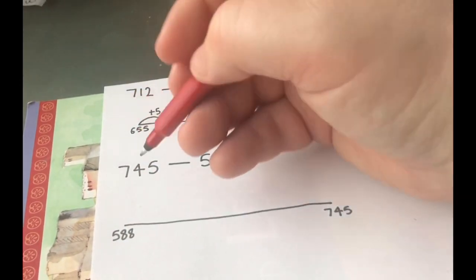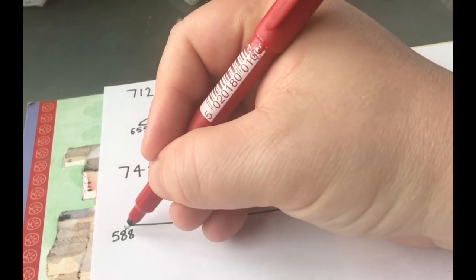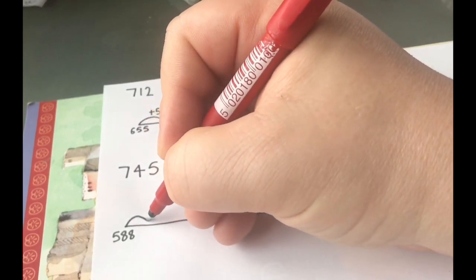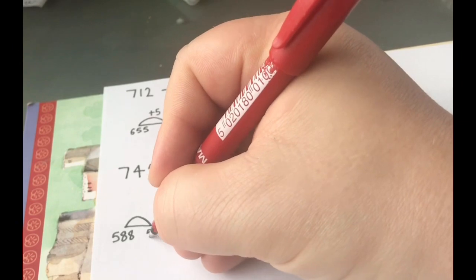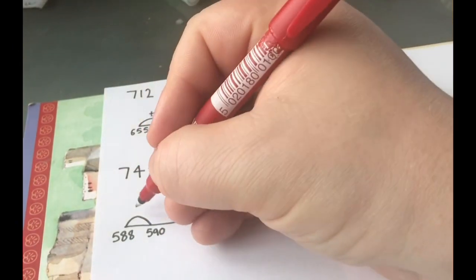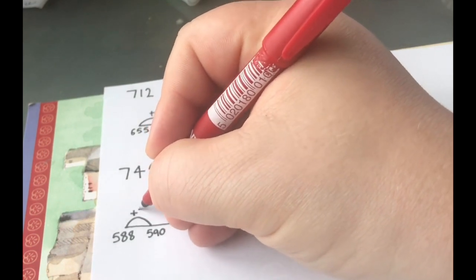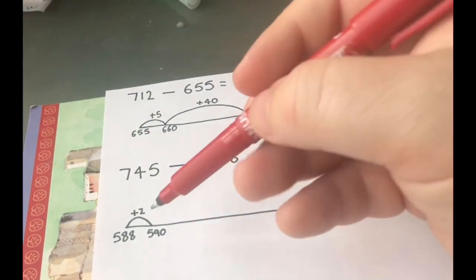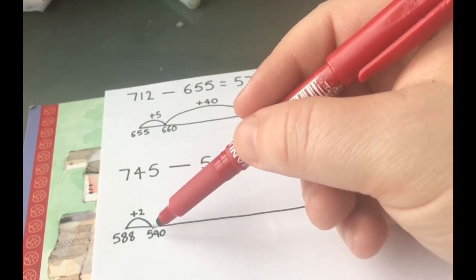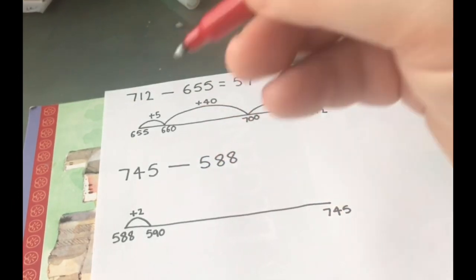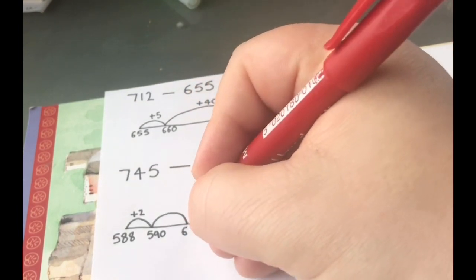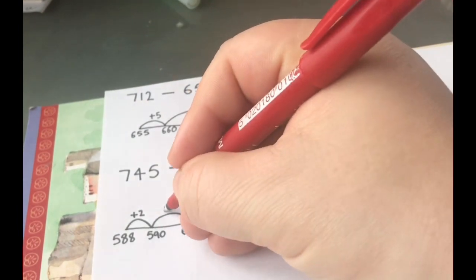So, first we want to get to a multiple of 10. The next multiple of 10 would be, correct, 590. How many have we added on to get to 590? We've added on 2. Now from 590, we want to get to the next 100. What's the closest 100 to 590? It's 600. And we've added on 10.